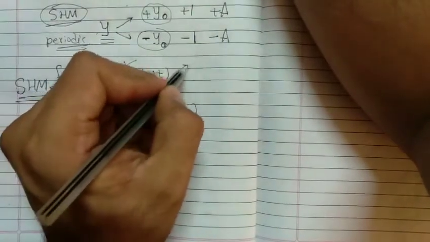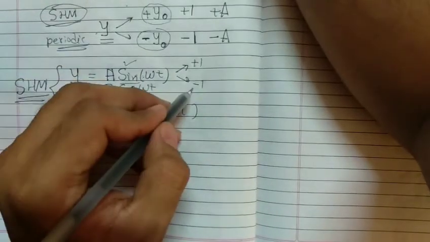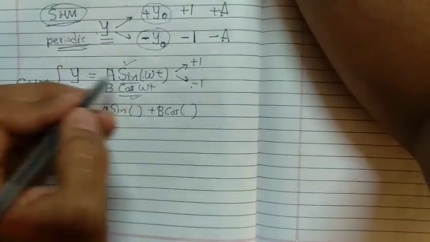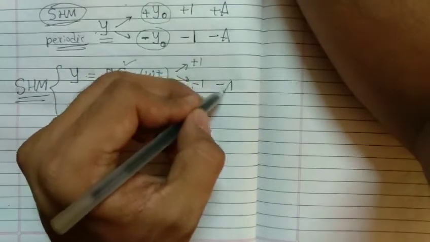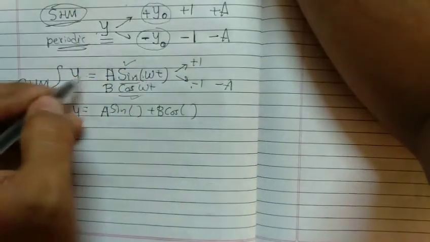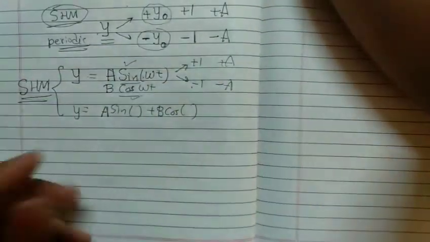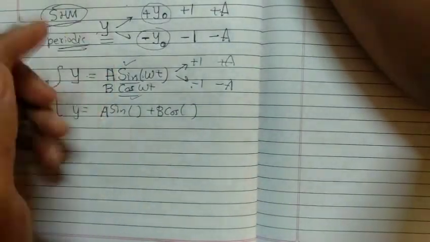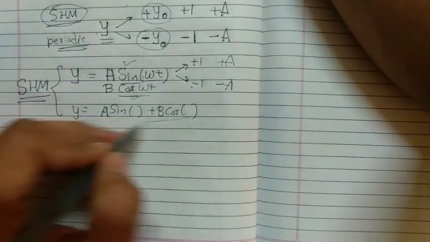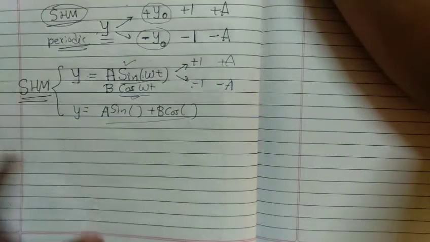You know that sine can change from +1 to -1. When sine will be -1, the y will be equal to -a, isn't it? And when sine will be +1, the y will be +a. So this way it is here. So remember that if sine, cosine or combination of sine cos is there, it is indeed SHM.